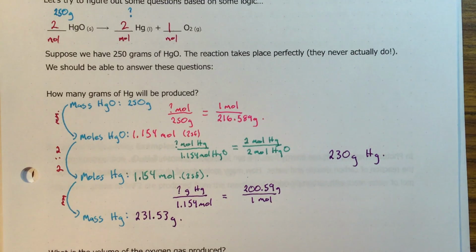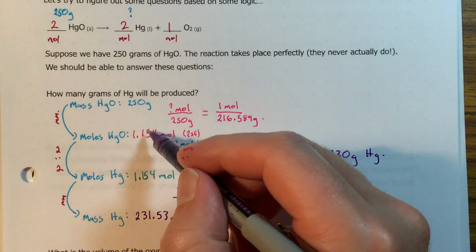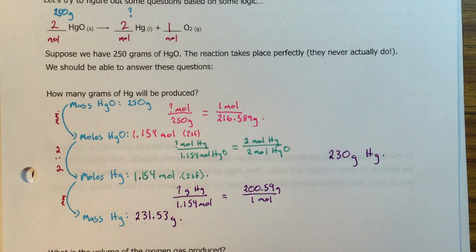Did you follow those steps? Those are the steps that you're going to be doing, and I'm writing them out like that. Each step, map it out, write down my answer at each stage so it's easy to follow. Because these questions are pretty long, and it's important that I can go through and check each step and see where you went wrong.